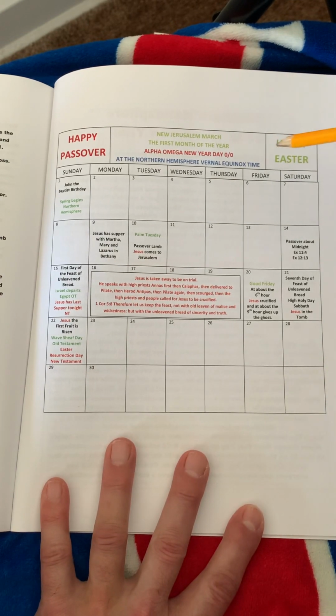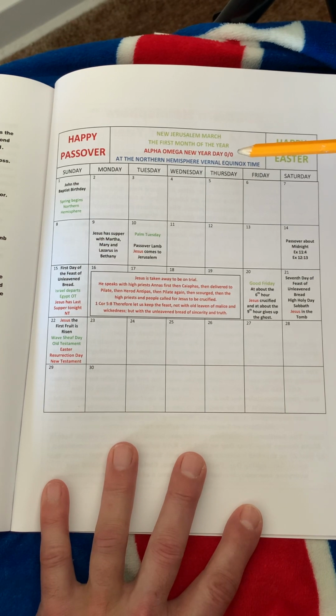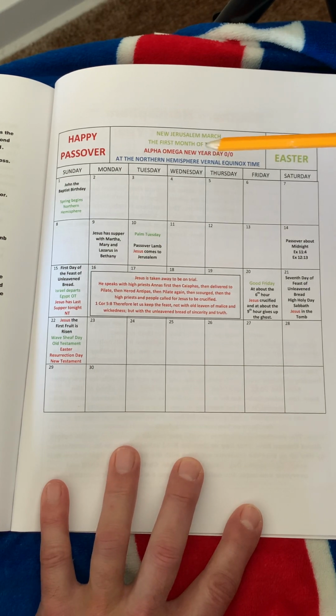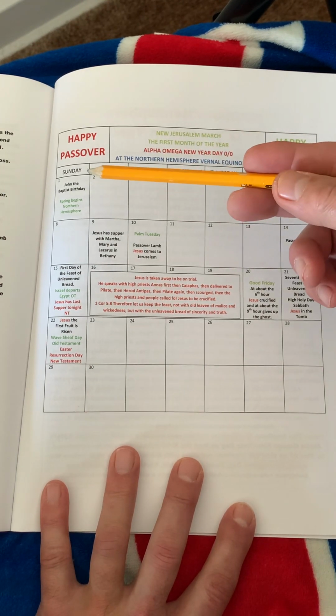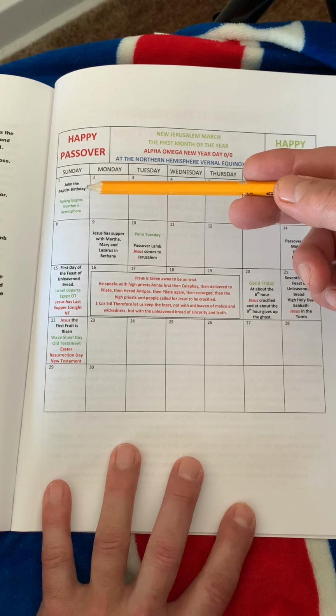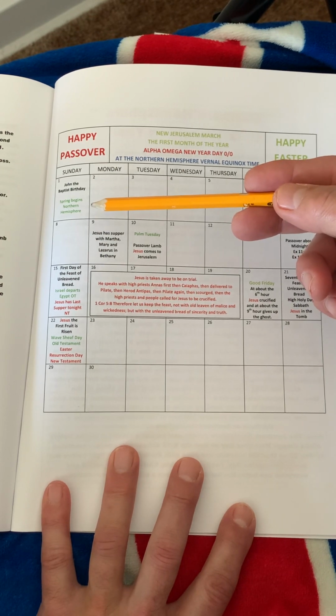So March is the first month, right? And Alpha Omega New Year Day, the date for it is 00, and that's at the spring equinox of the northern hemisphere that's coming up. So find the equinox and then you find Alpha Omega New Year Day this year. And then the day after that is Sunday, March 1st. And that's John the Baptist's birthday. Kicks off the year of the Lord. And spring begins in the northern hemisphere.